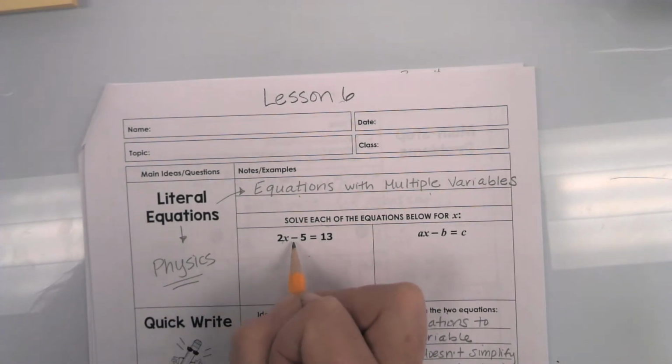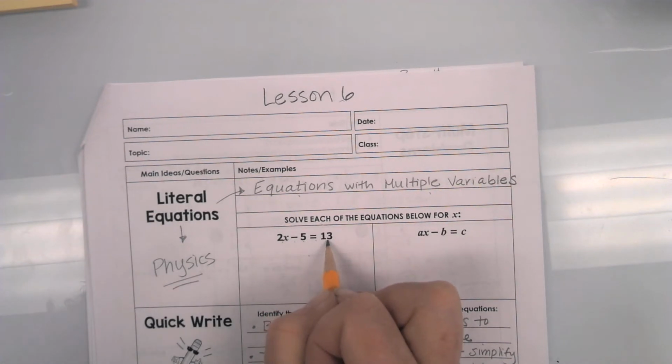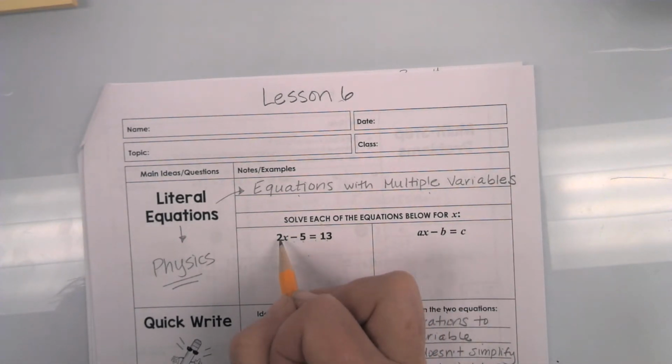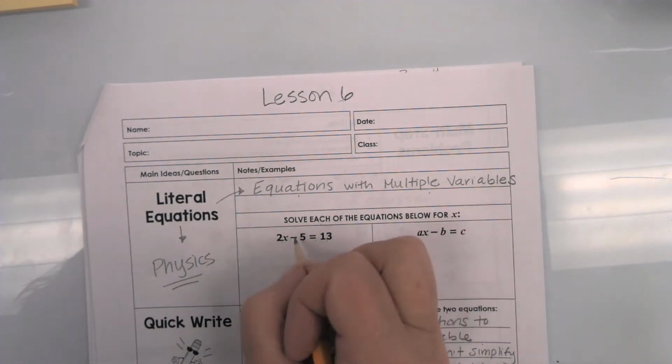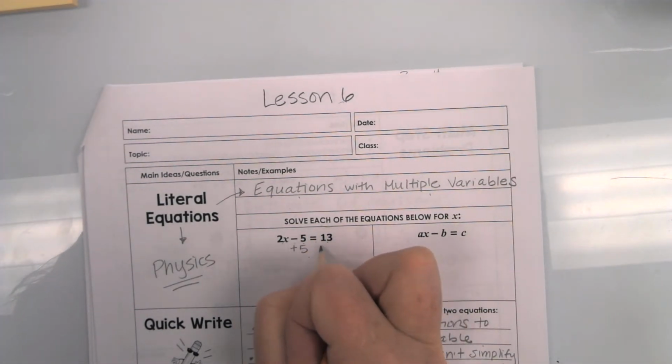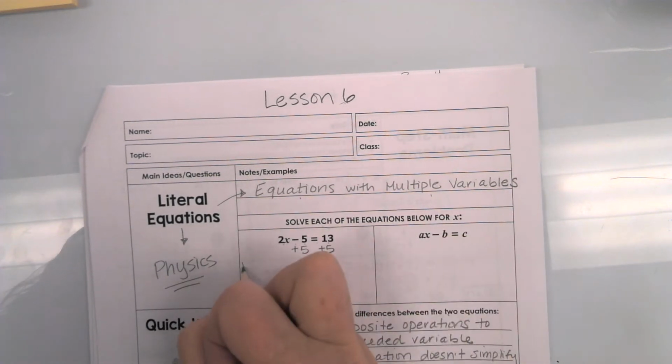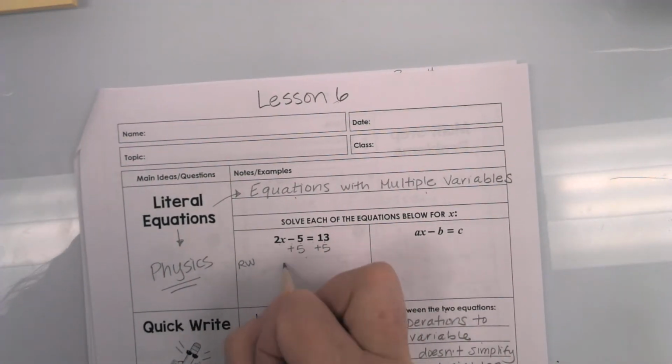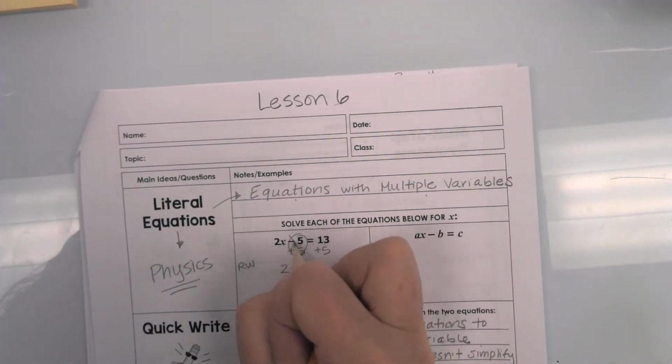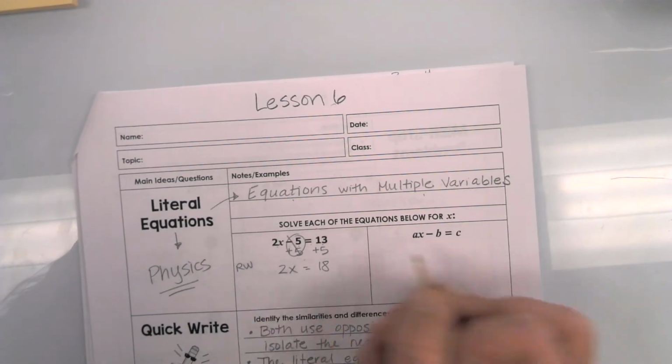Notice that I have 2x minus 5 equals 13. This is my constant. This is my coefficient. We make our constant 0. So I'm going to add 5 and add 5. I'm going to rewrite it so it's not so messy, and I get 2x, this is a 0, equals 18.